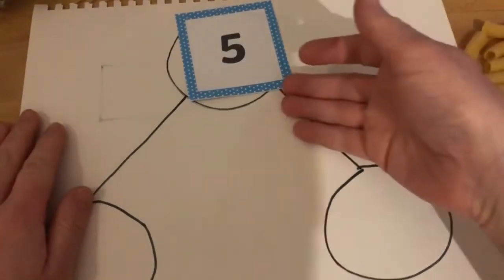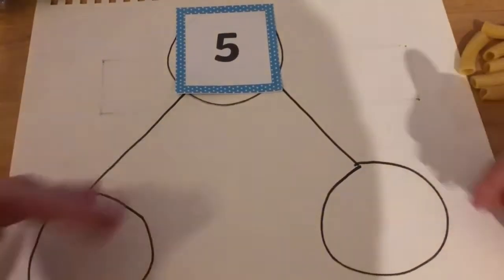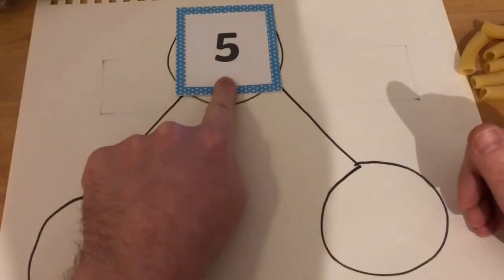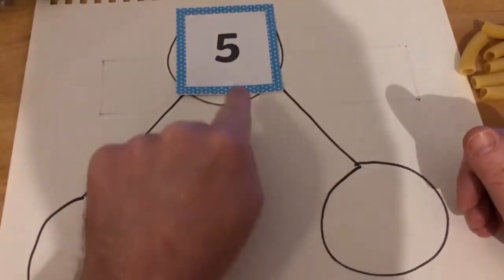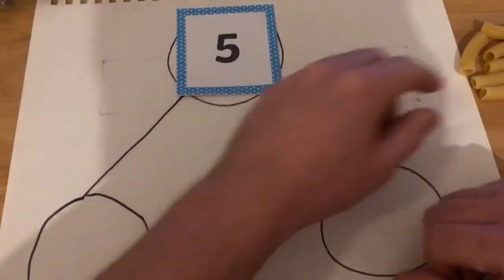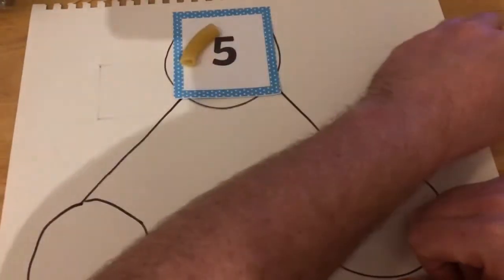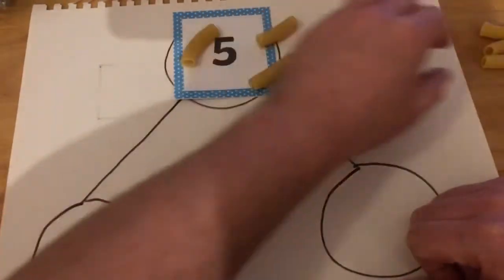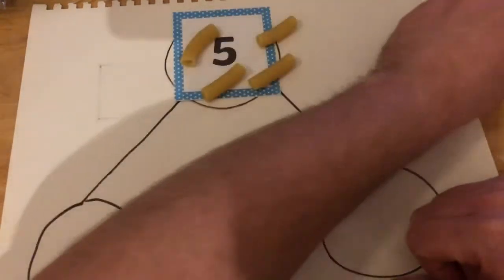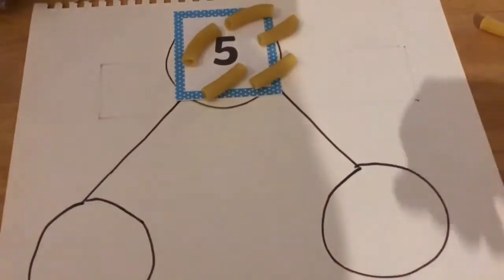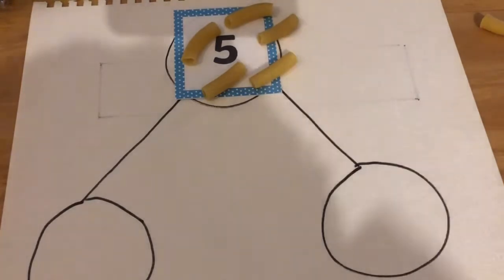It's time to use your part-whole model. This is your part-whole model. What is the whole? 5. I'm going to count 5 in there. 1, 2, 3, 4, 5. Can you do that for me, please, at home?